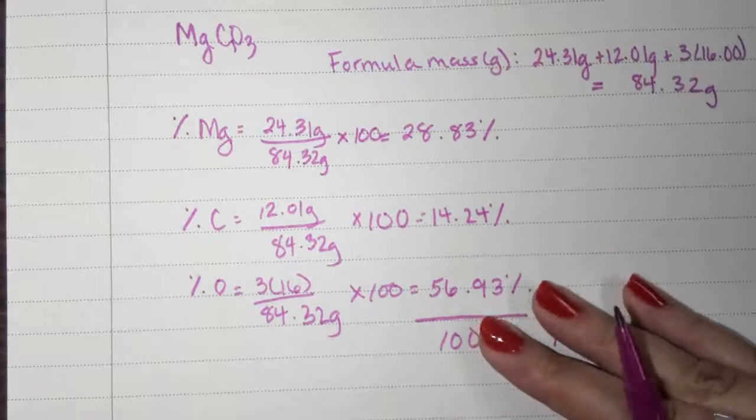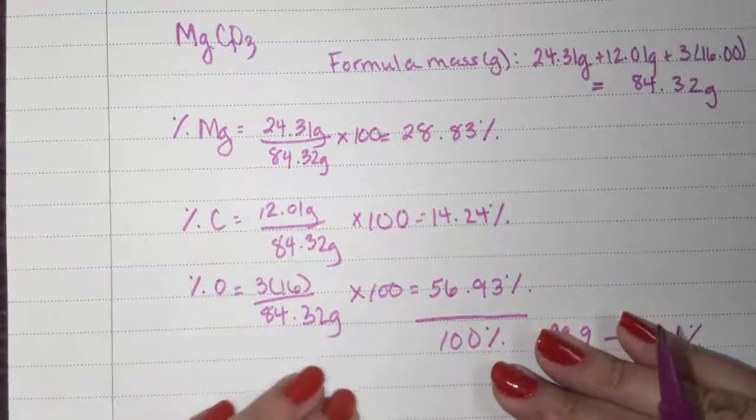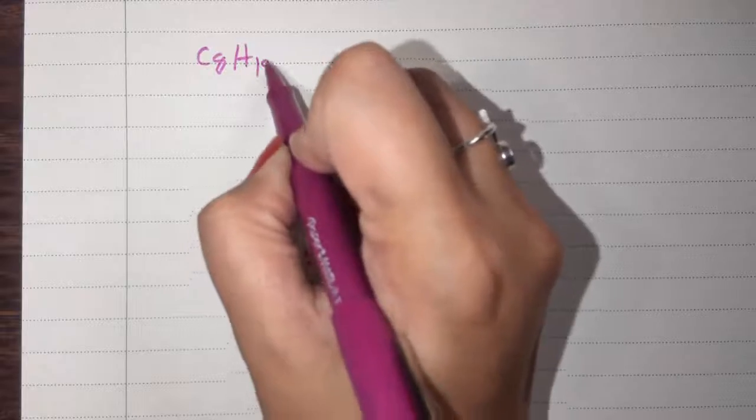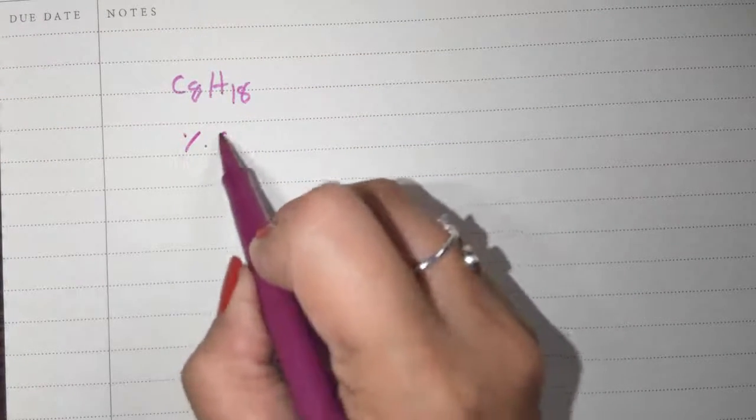Occasionally, you will be given problems where you're just asked to find one thing. So if we were looking at, let's say, octane, and octane is represented by C8H18, and I asked you to find the percent composition of just carbon.